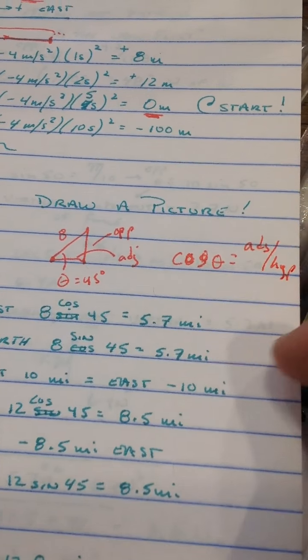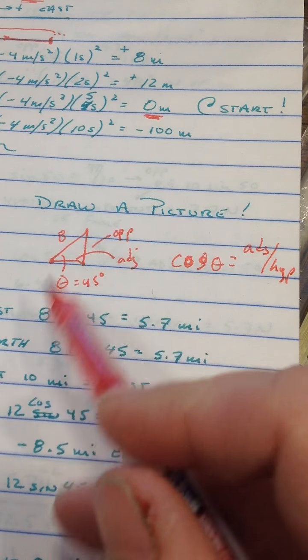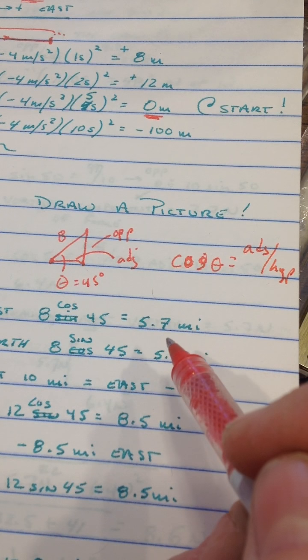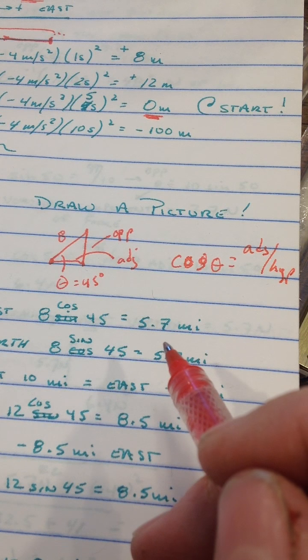Kind of move that onto the screen there. So for the east-west component is 8, the hypotenuse, times cosine of 45 degrees, 5.7 miles. Notice that I didn't turn around and take the 12 digits my calculator gave me.